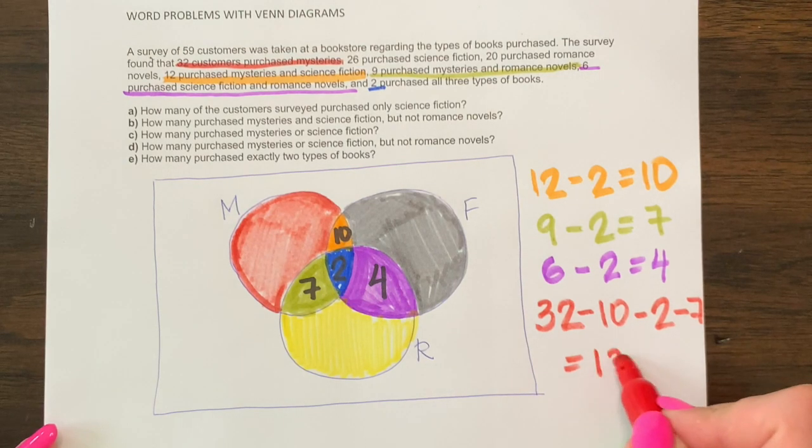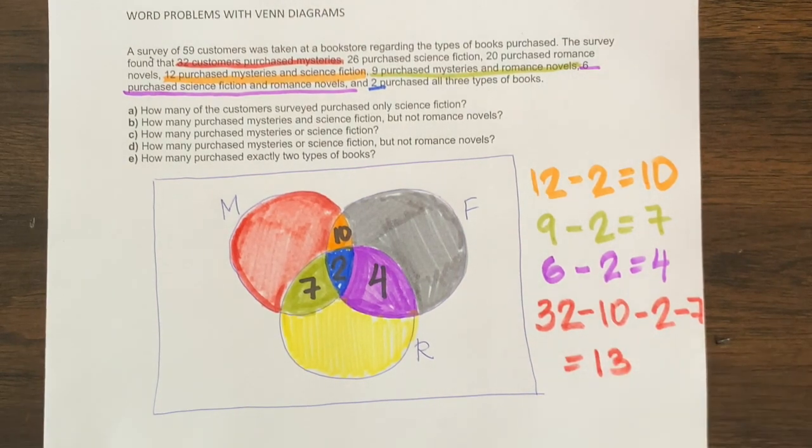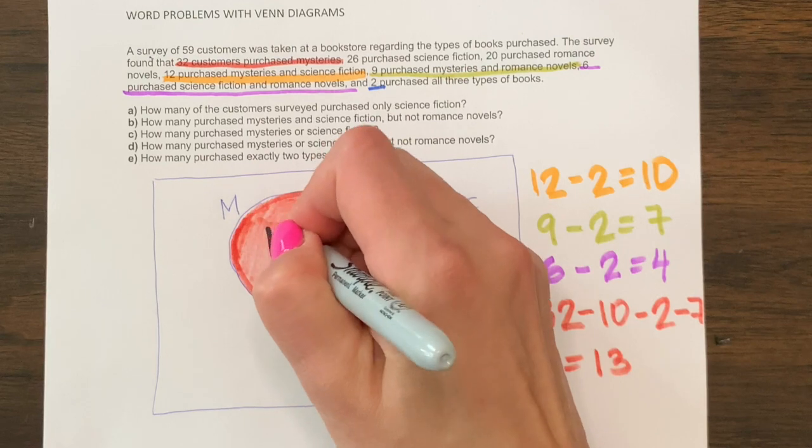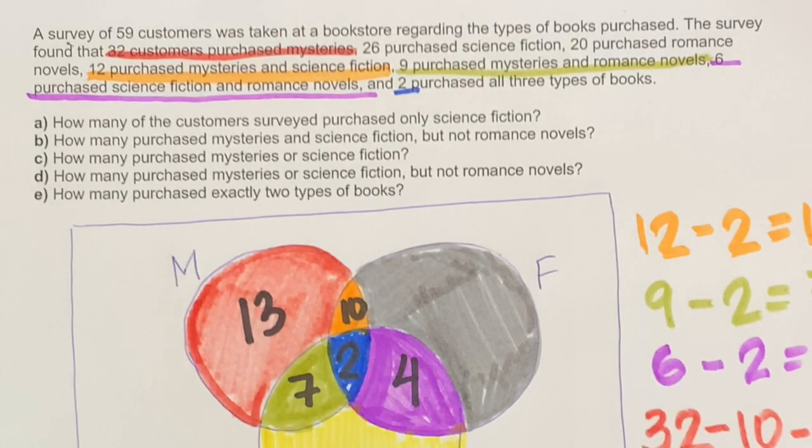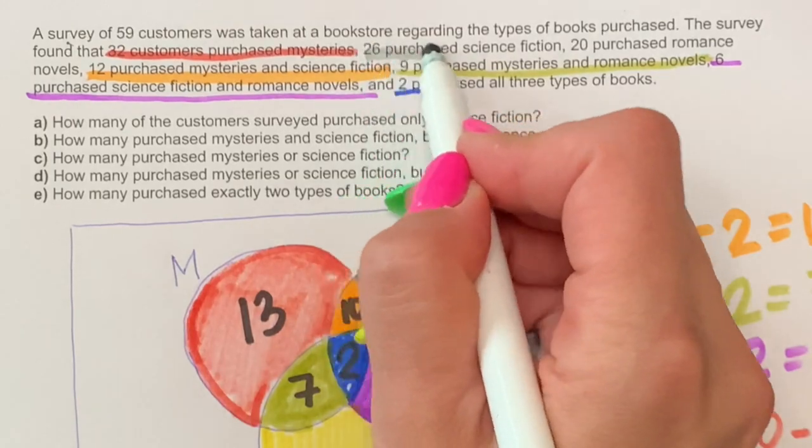This gives me 13. So 13 goes into the red region. Similarly, let's determine how many people purchased fiction only, and that's the gray region. Now I know that fiction books were purchased by 26 people.